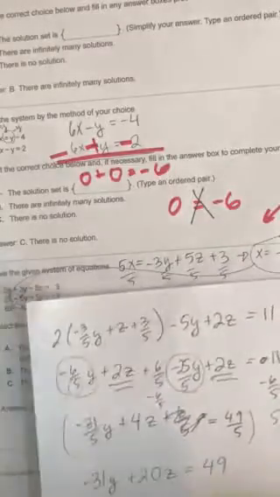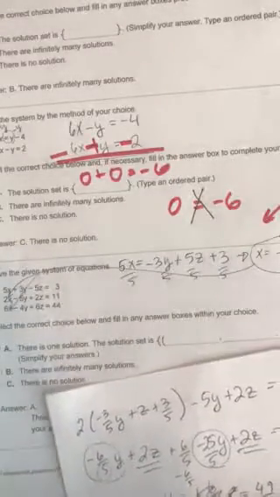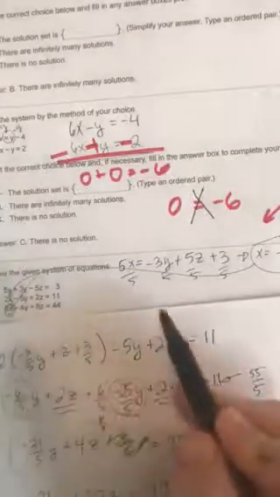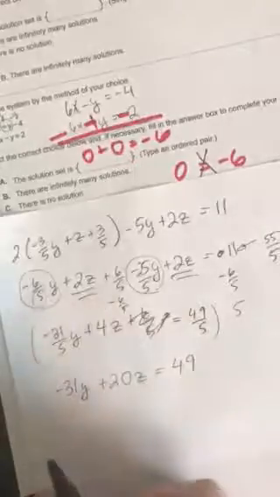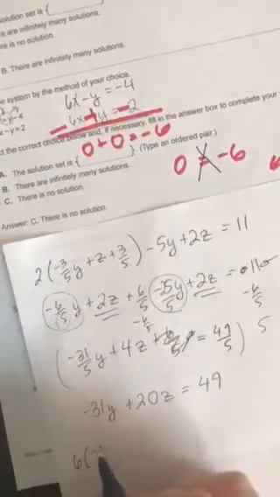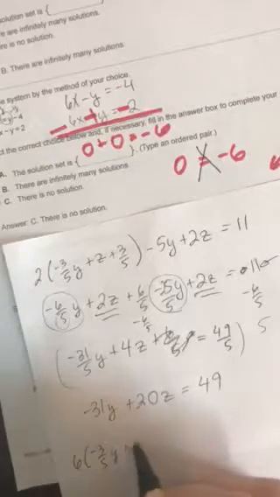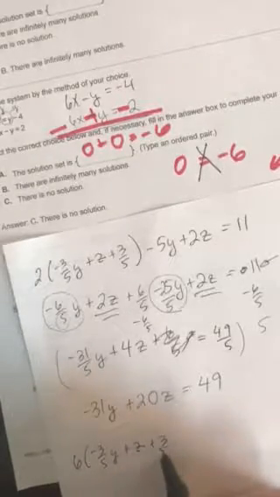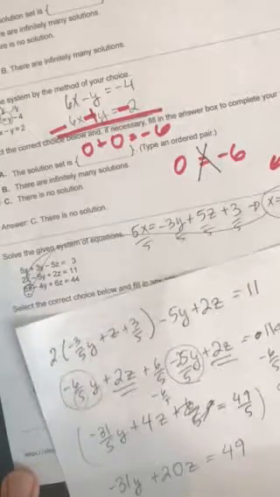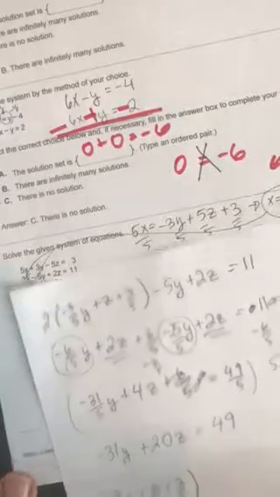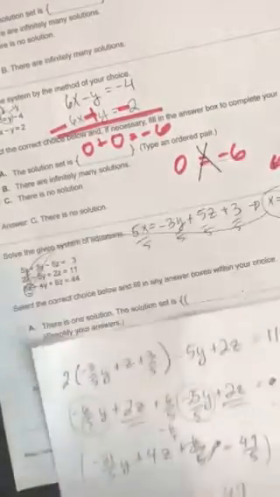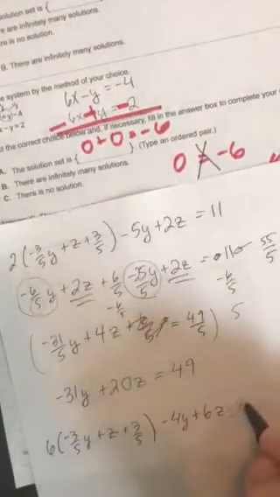So on number 8 here, if we look at the next one, we have to put it also into here, the 6x. So if I do that, I'll just do it down here. It's going to be 6, and it's going to be put into, remember, negative 3 over 5y plus z plus 3 over 5. And then I'm going to minus 4y plus 6z equals 44.